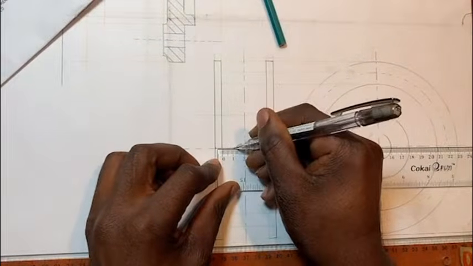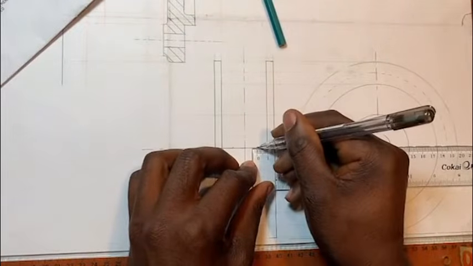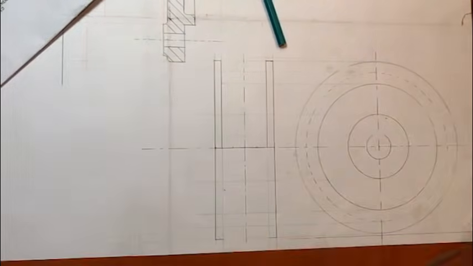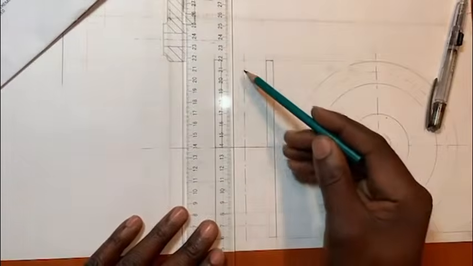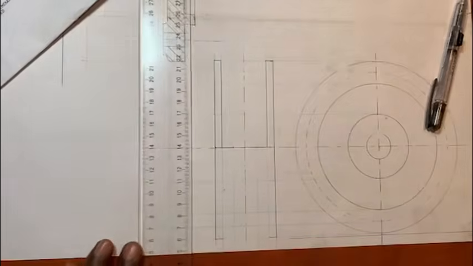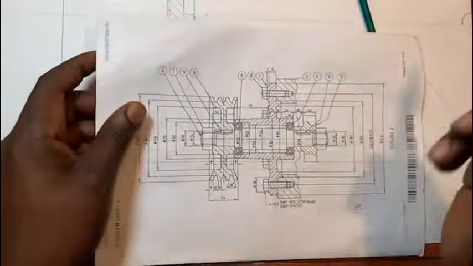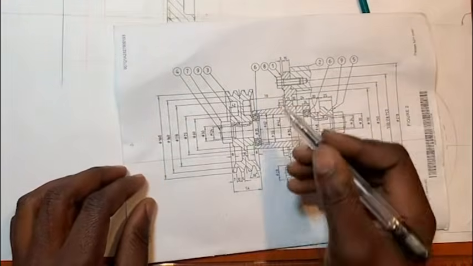There is my 10 millimeter. Then this side 10 millimeter again. Okay, and they constructed it up, faint. After I've gotten my 10 millimeter, what is going to happen now?